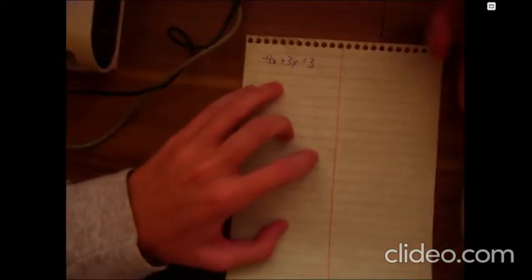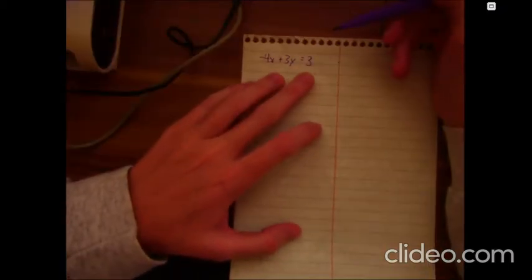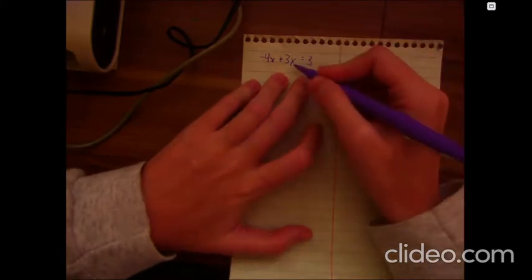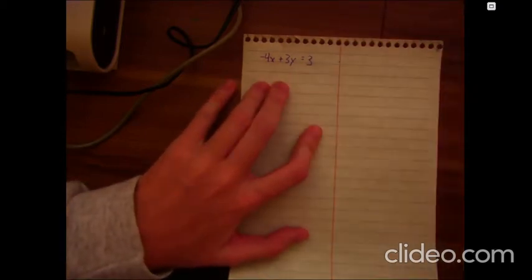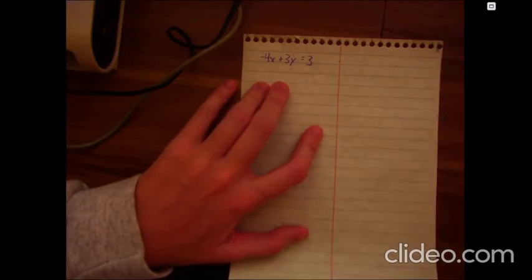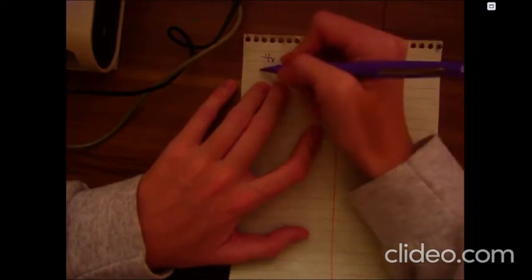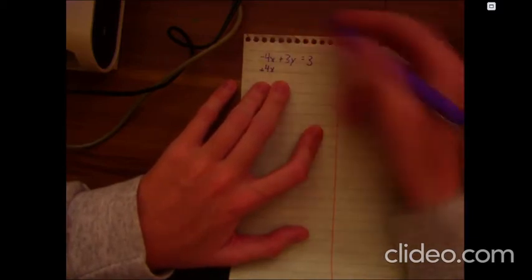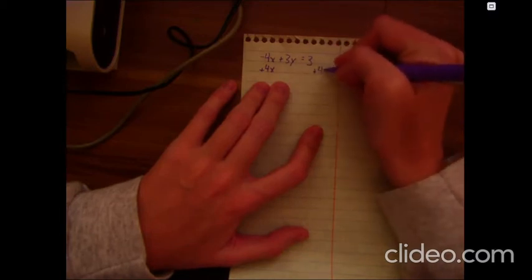So what we're doing here is we have this negative 4x plus 3y equals 3. We need to get this y to be isolated. So the first thing that we're going to do to each side is add 4x to each side, because I need to get this x over to the other side. So first I'm going to add 4x to each side.